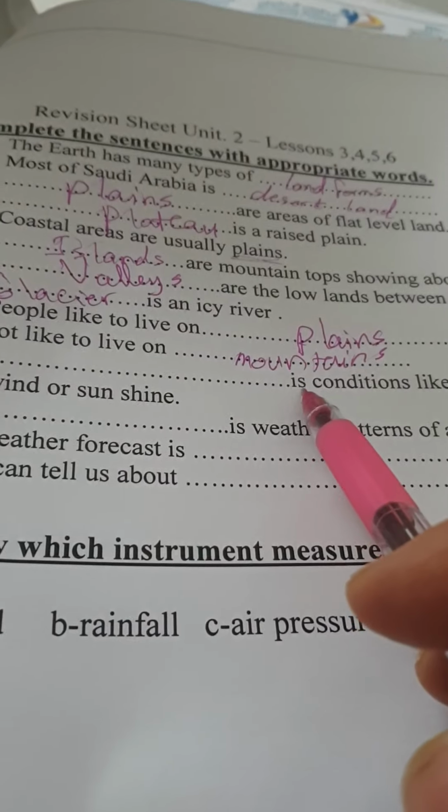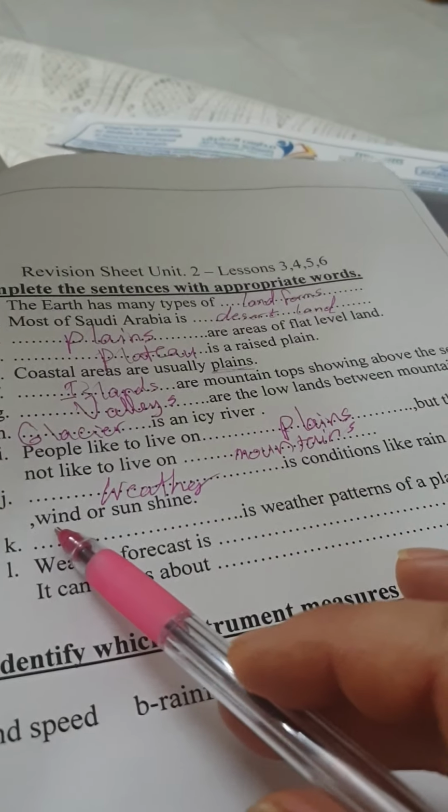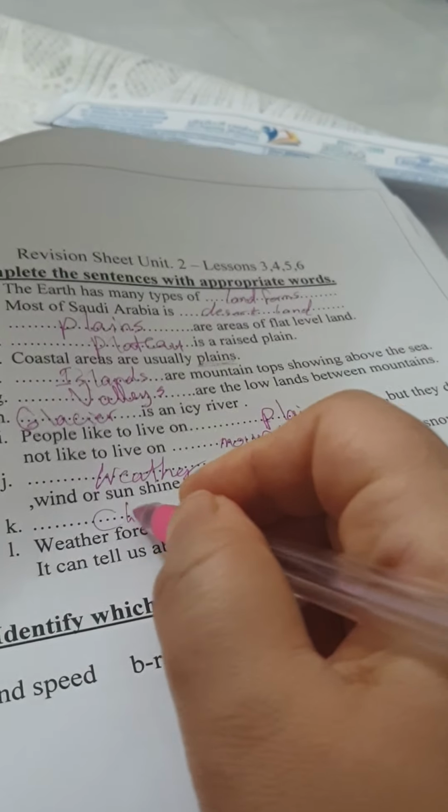In the next lesson, when we talked about weather and climate and weather forecast, do you remember the difference? When we say there is rain, the weather is rainy. If there is snow, the weather is snowy. So when there are conditions like rain, snow, wind, or sunshine, we call this weather. When there is wind, the weather is windy. But the weather patterns of a place, this is climate. Climate is weather patterns over time, over a whole year or 3 months and so on.